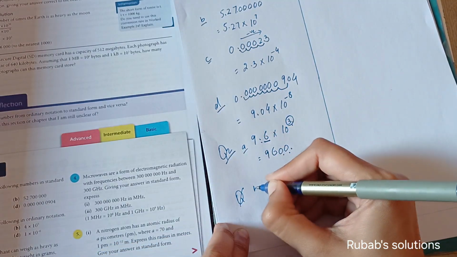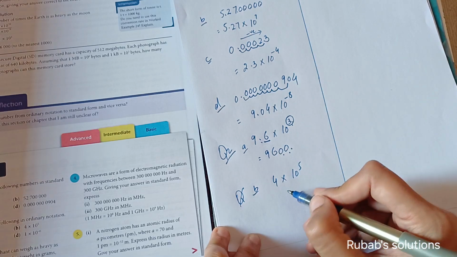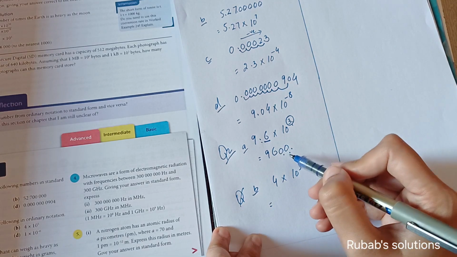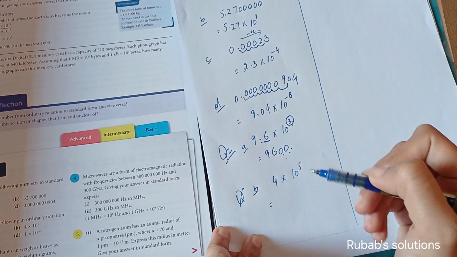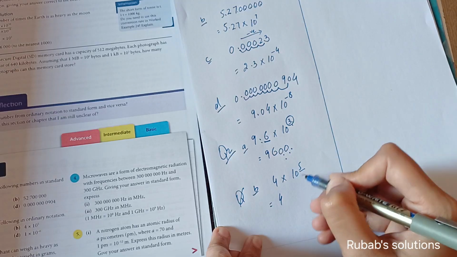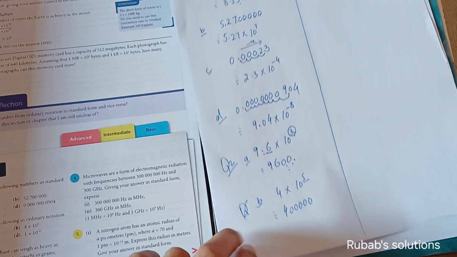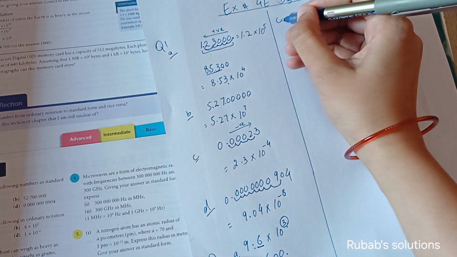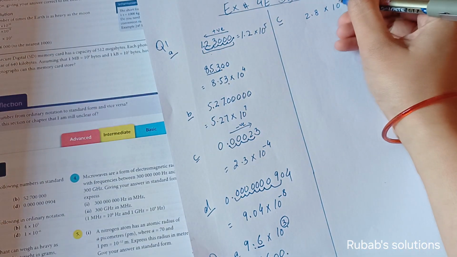Part B is 4 into 10 power 5. Now because there is no decimal, we write the zeros as mentioned; if there is a decimal then we write one less zero. When there is no decimal, we write the number of zeros that is mentioned. So 4 0, 1 2 3 4 5. Clear? Part C is 2.8 multiplied by 10 power minus 4.